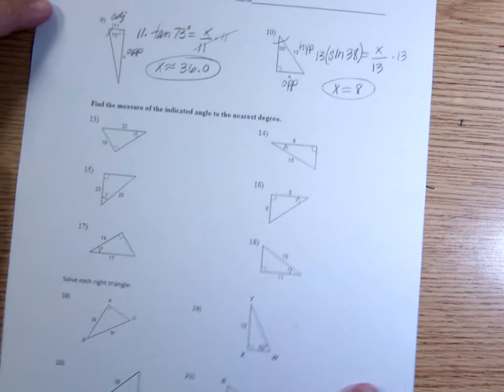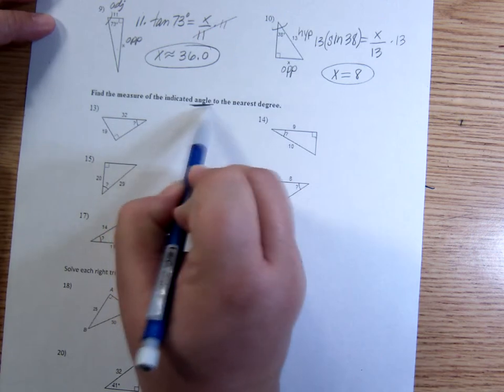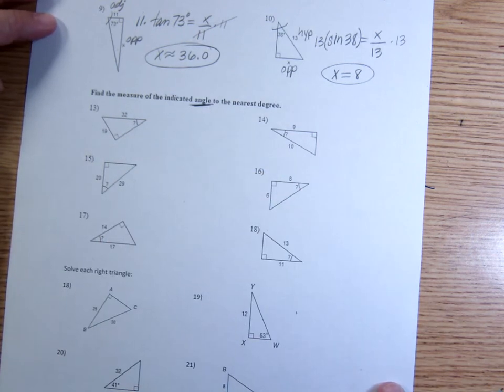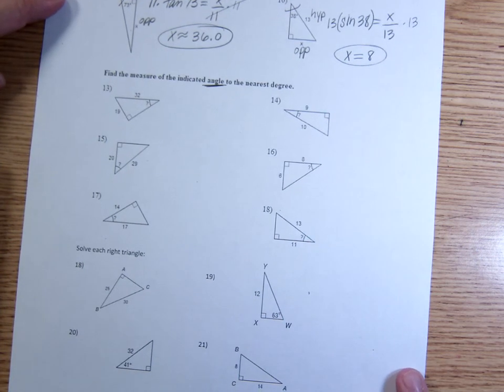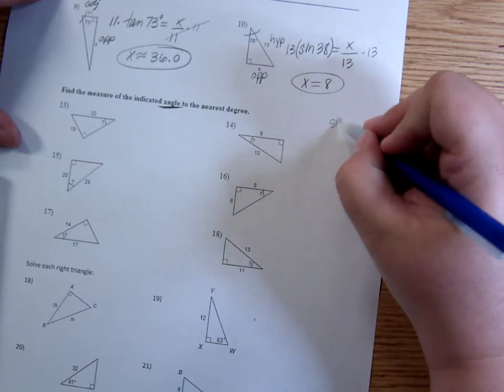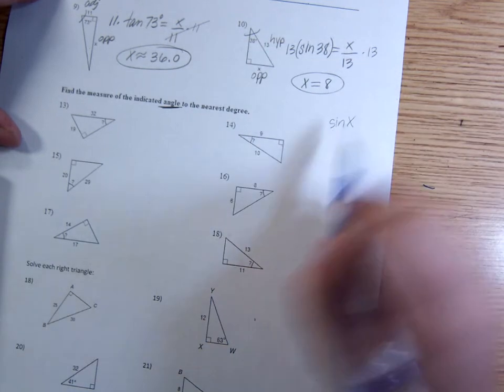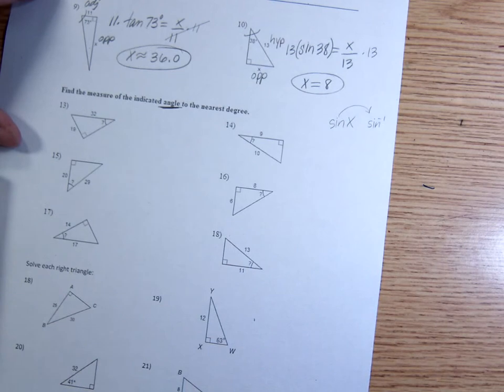Okay, numbers 13 through 18 actually ask me to find an angle. It's only when I'm finding an angle that I'm going to use the inverse function. So this time, if I'm trying to find an angle, I'm not going to use sine, cosine, or tangent. I'll use inverse sine or inverse cosine or inverse tangent, because that's the only way to get those things away from the angle name. Like if I have sine of x and I'm trying to get the sine away from x, the only way to do that is to make it an inverse sine, which basically puts it on the other side of the equation.